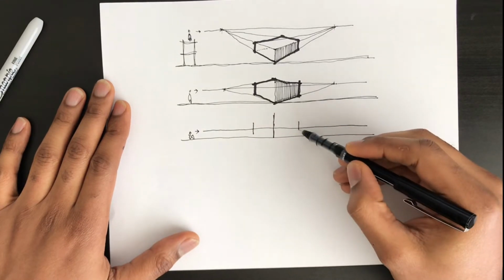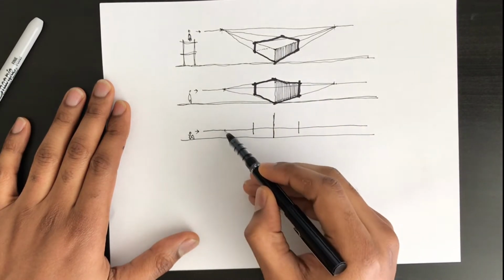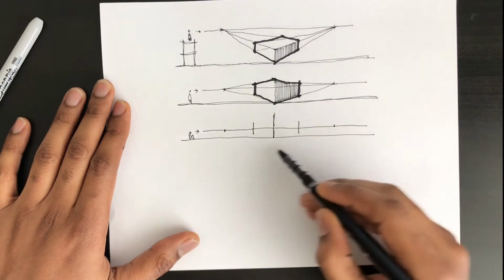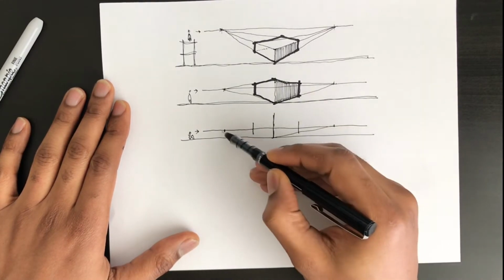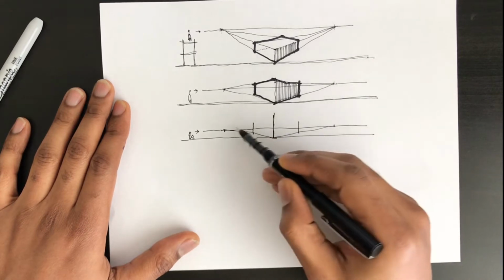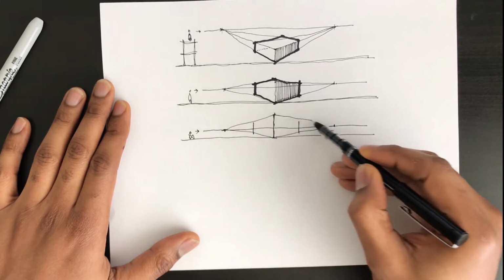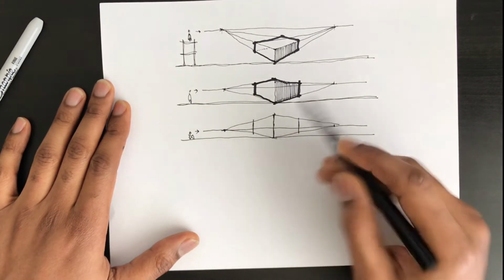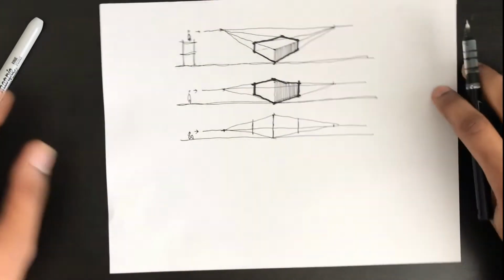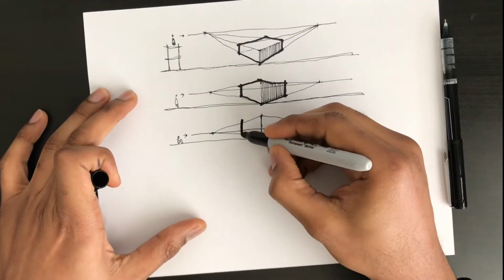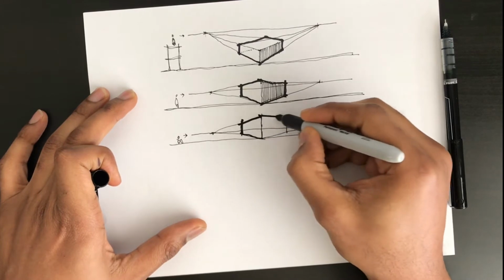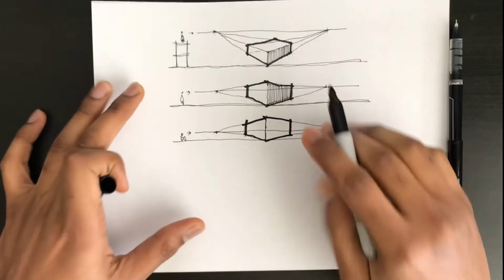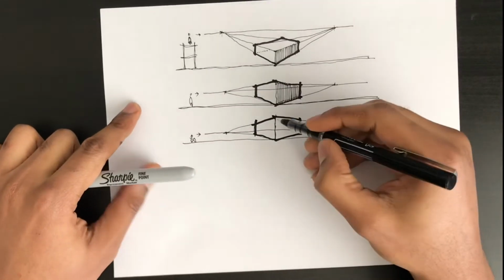It's a line, pick the perspective points, connect, connect, connect. This is just a quick sketch, so bear with me. Create the outline, create the shadows.